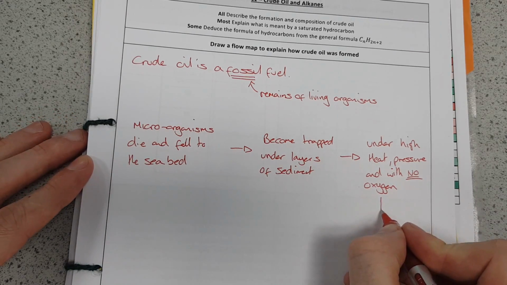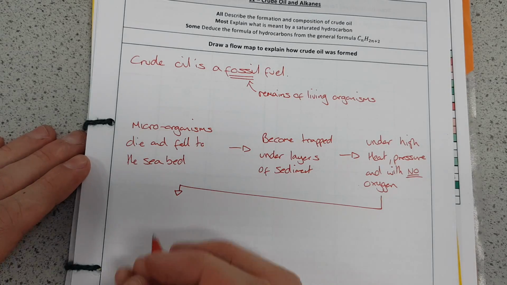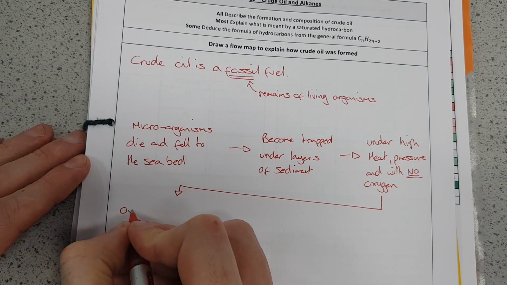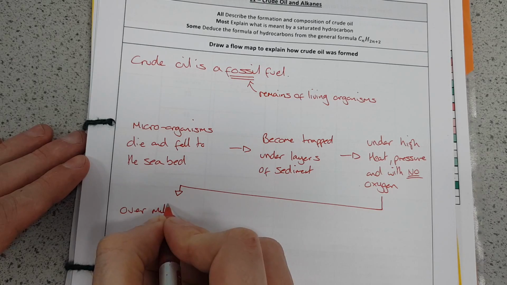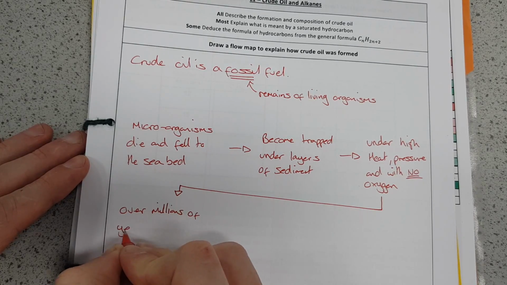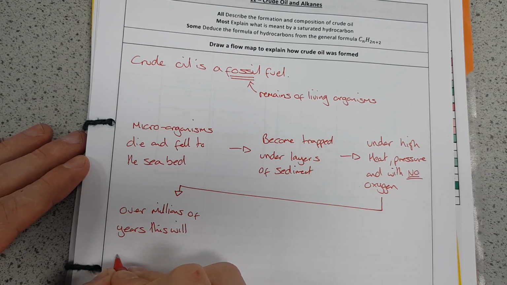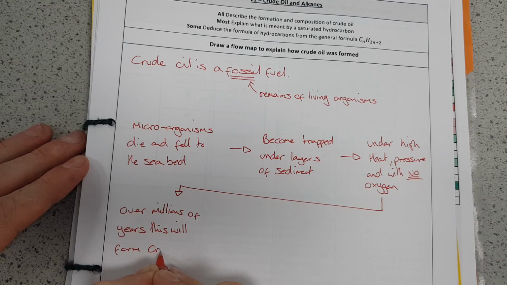And again, this takes a long time, okay? Over millions of years, this will form crude oil.